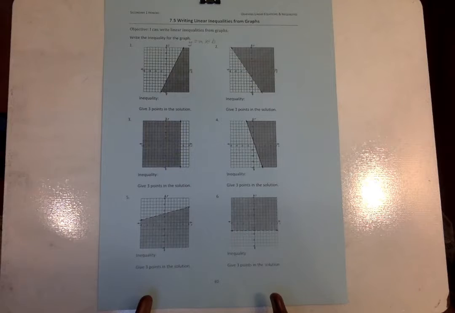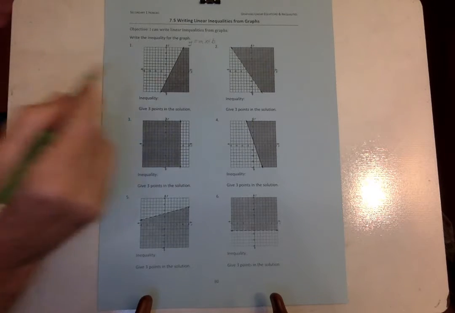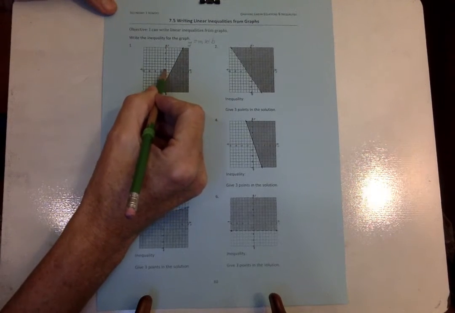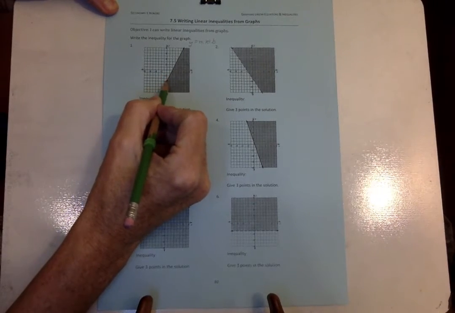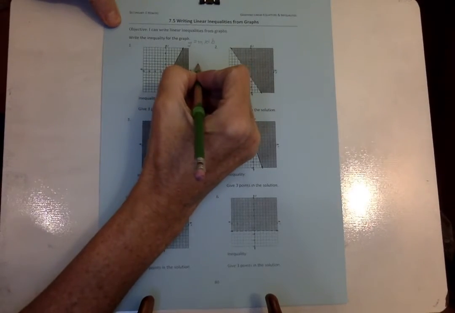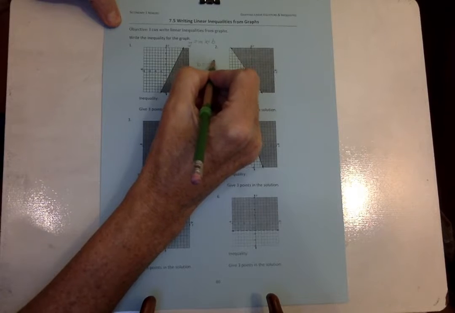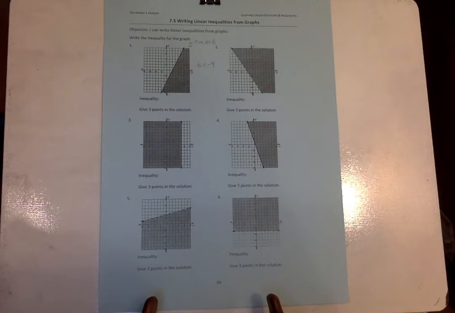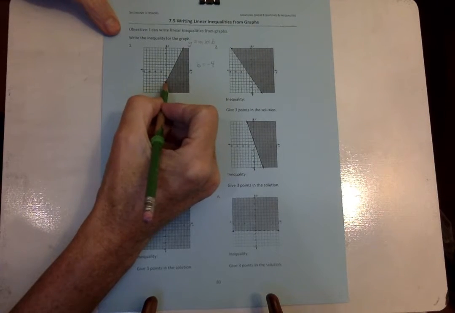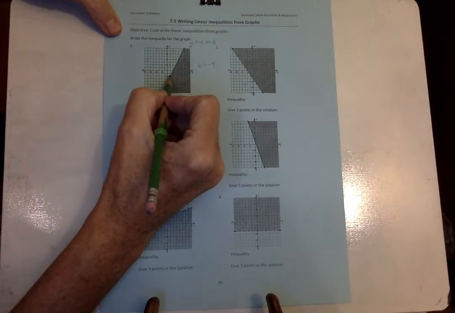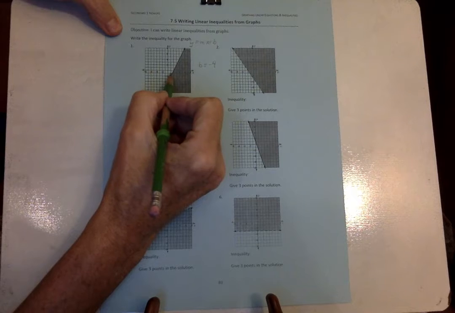So first we want to find out where it crosses the y-axis, or the y-intercept, which will be our b. And right here, we can see that it crosses at -4. So b equals -4. Now we want to find out what our slope is, in other words, rise over run. So if we go from -4, we can rise 2 and go over 1.